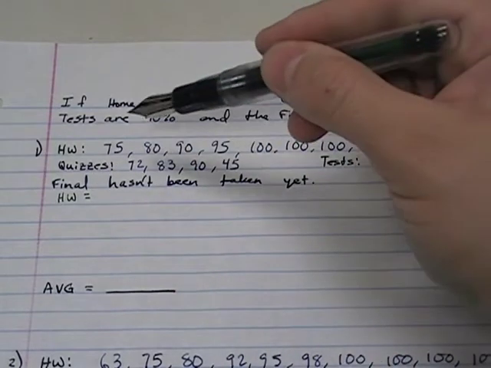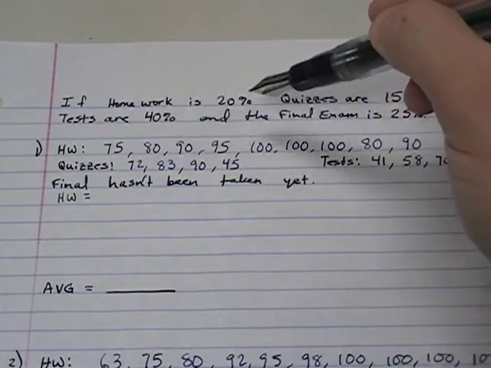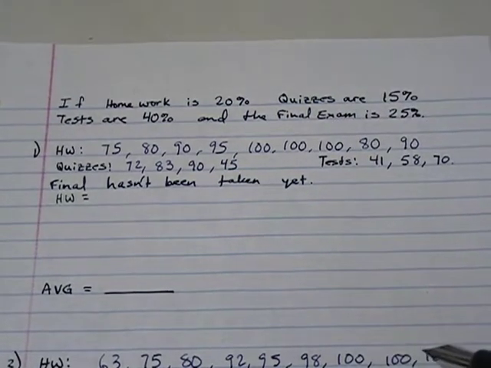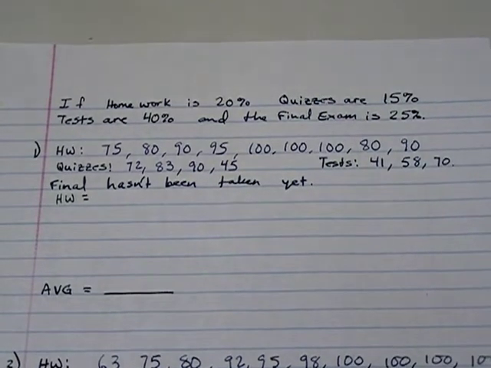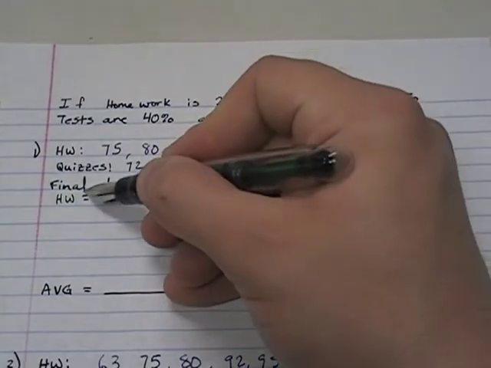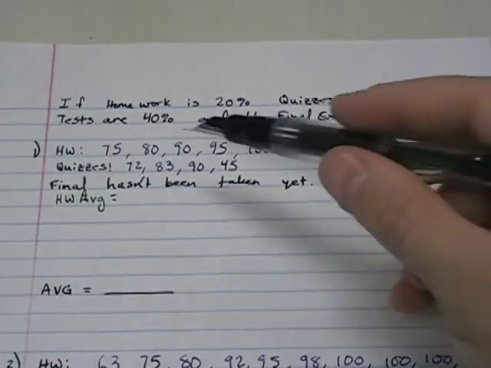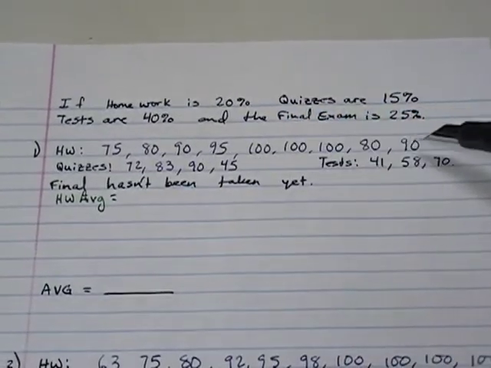I've given you these homework scores: 75, 80, 90, 95, 100, 100, 180, and 90. Okay? And the way to do this is real simple. Your homework, let me write this out actually, your homework average is going to be to add up all of these scores, and divide by the number of homeworks.